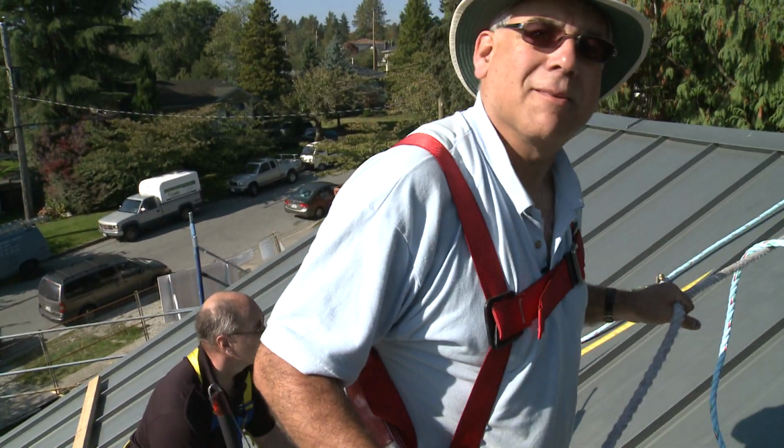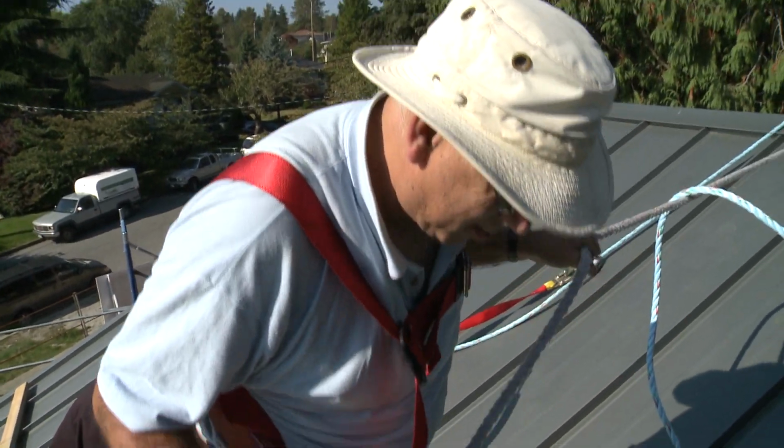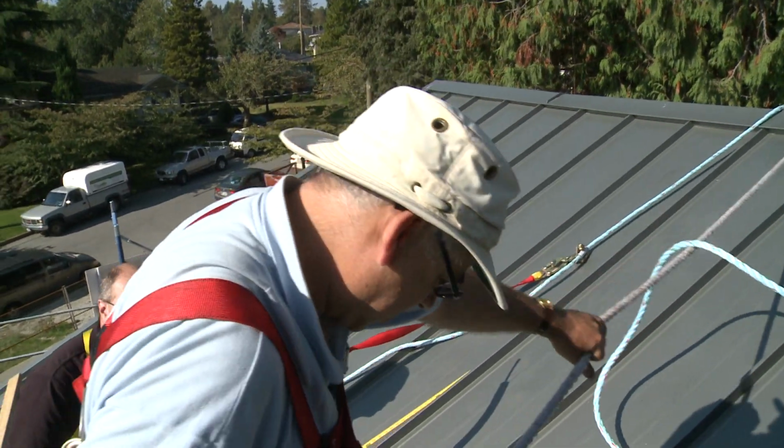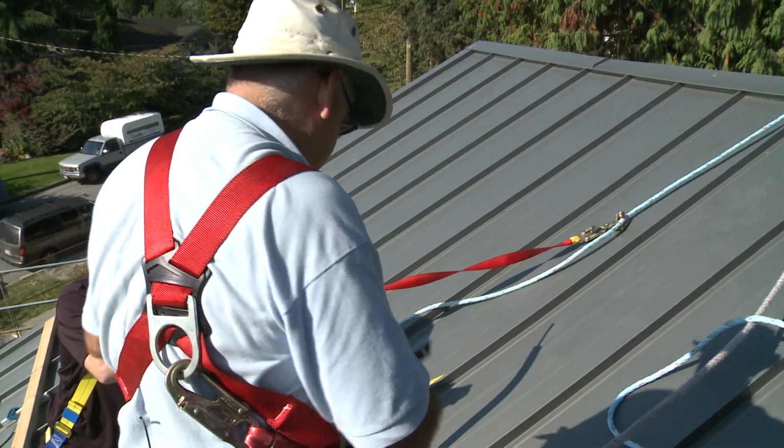Yeah, and these roofs are really slippery, by the way. A little bit of dust and you just want to go flying. So this fall protection gear we got here today is really paying its way.